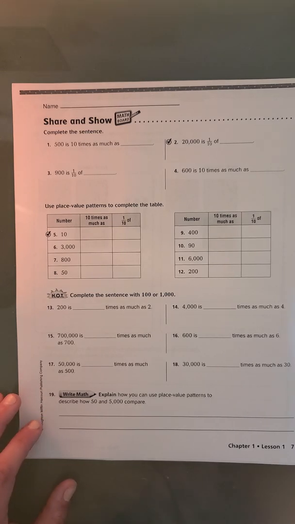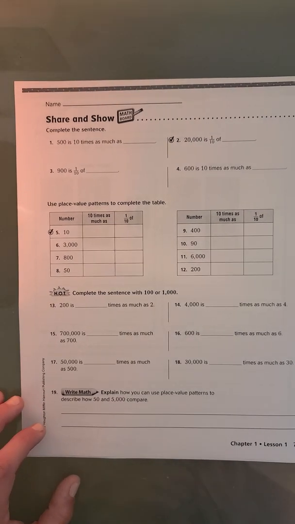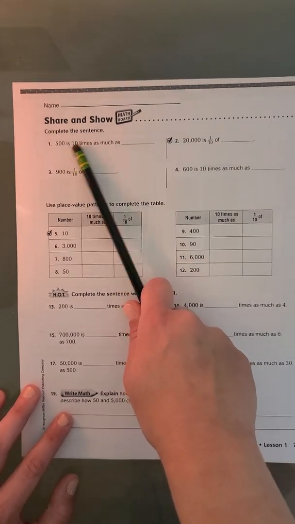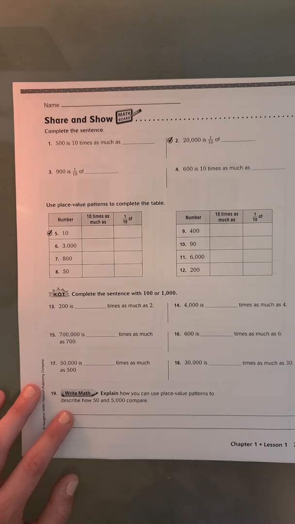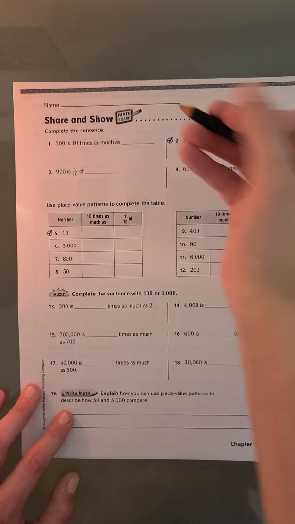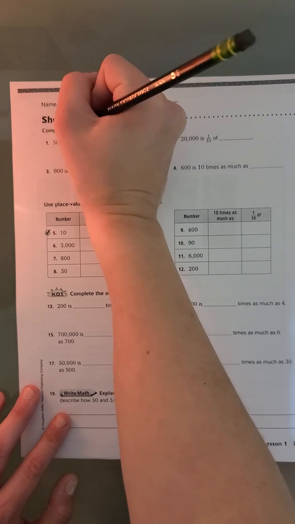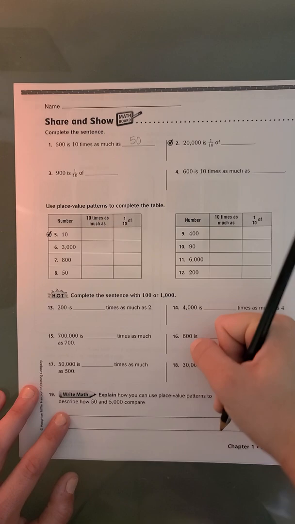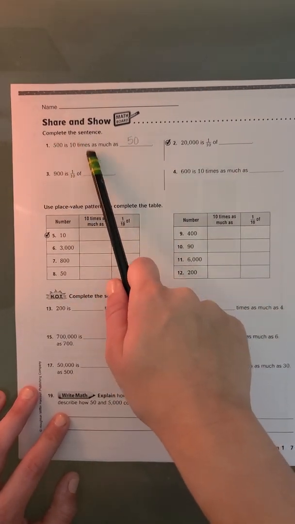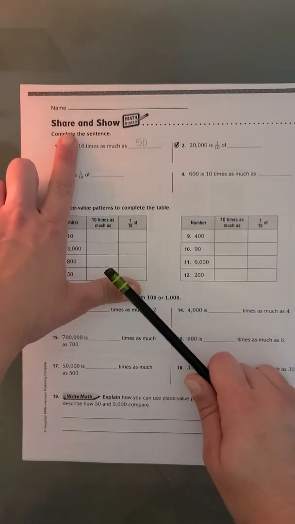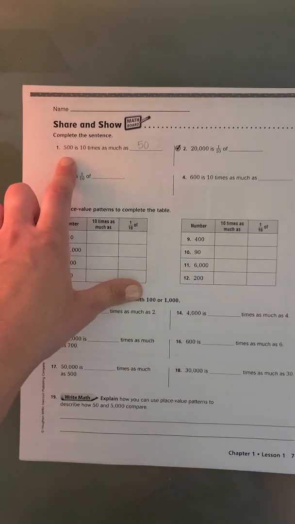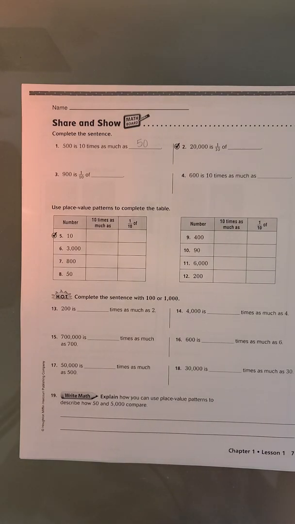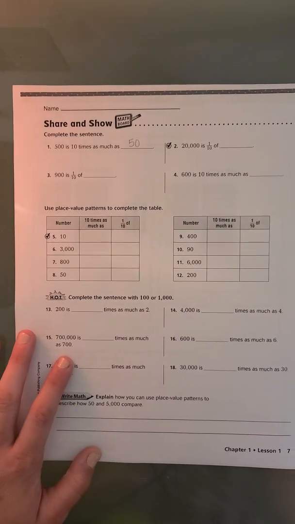So they're not wanting you to multiply 10 times 500. They're trying to figure out, 500 is 10 times as much as what number? So it's kind of like you're doing it backwards. So I would say, let's take away one of the zeros, and that would be 50. Now let's see if that sentence makes sense. 500 is 10 times as much as 50. So is 10 times as much as 50 500? If it's true, then we got it right. Always go back and reread that sentence to make sure it really does make sense.